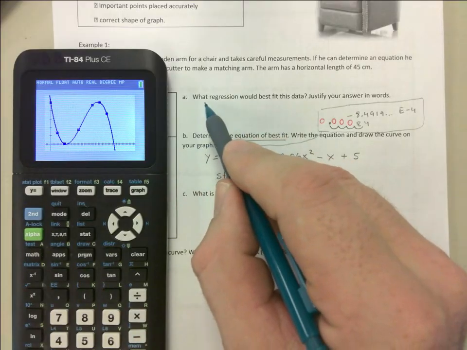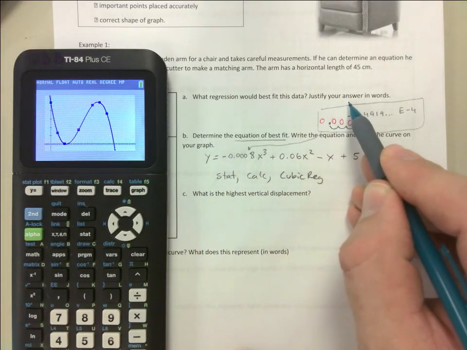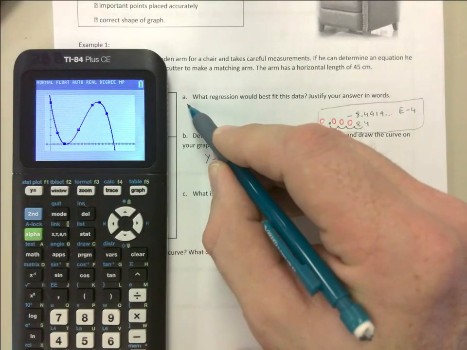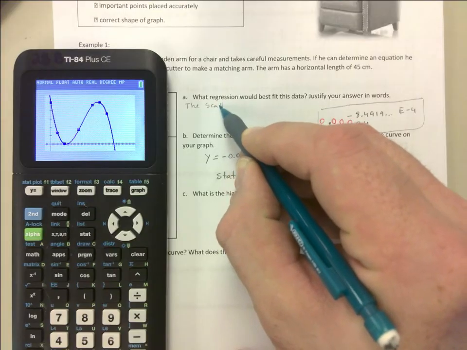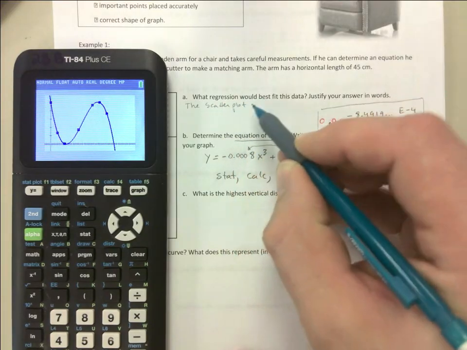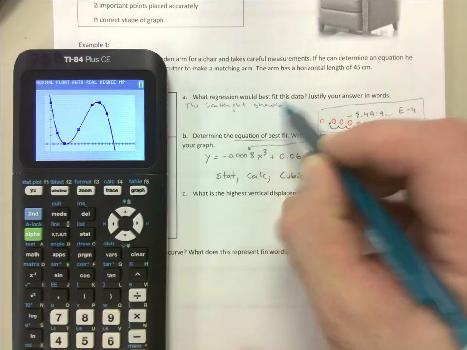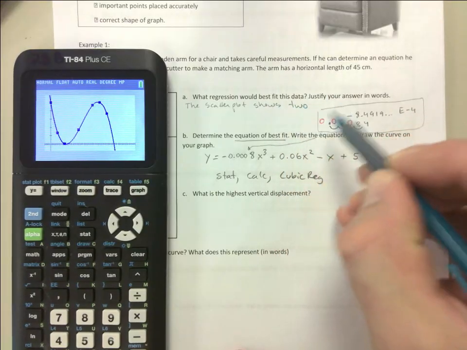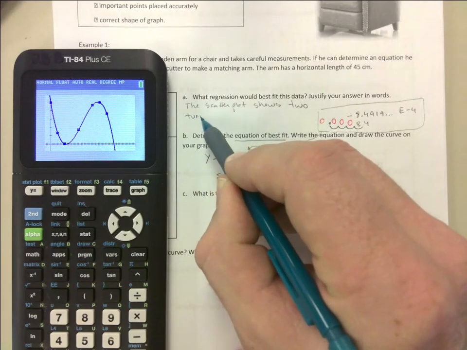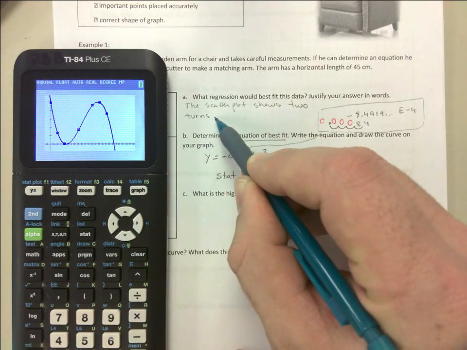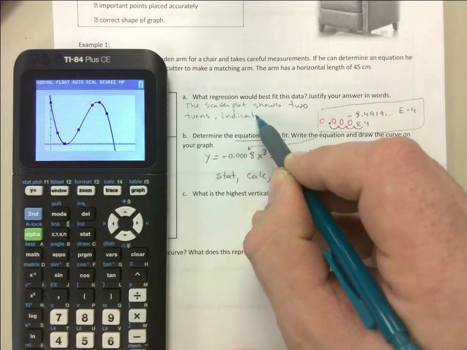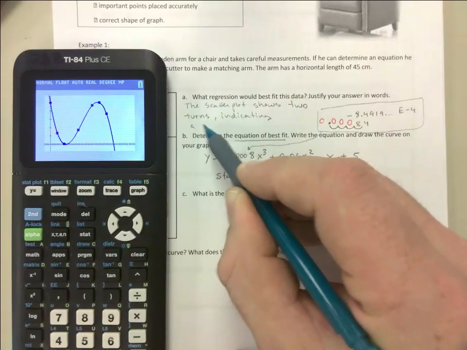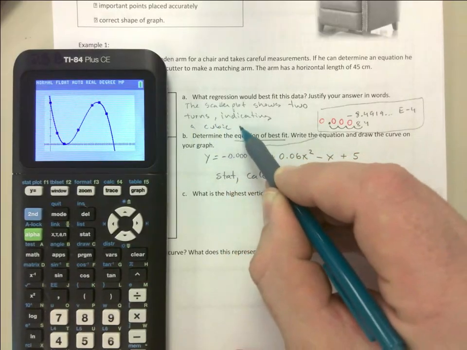For A, what regression would best fit the data? We can just say the scatter plot shows 2 turns, indicating a cubic regression.